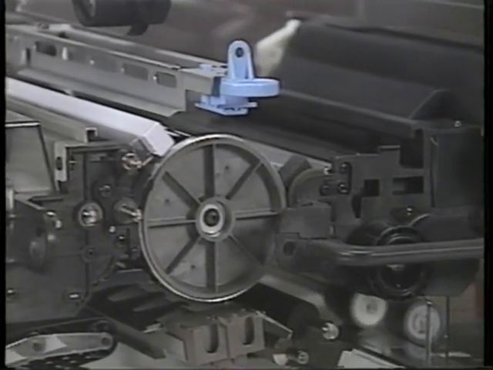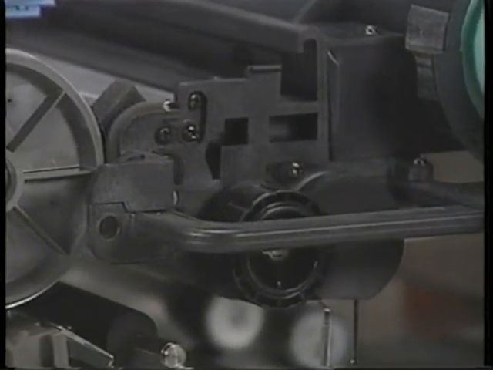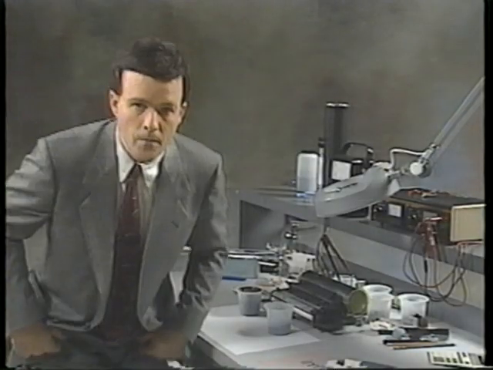Inside the development unit, there's a supply of material, usually black, that's known simply as developer. Sometimes it's a liquid, sometimes a powder. We're going to look at the most popular system, which uses two different dry materials combined to make what's called a two-component developer. Here's one component called carrier.